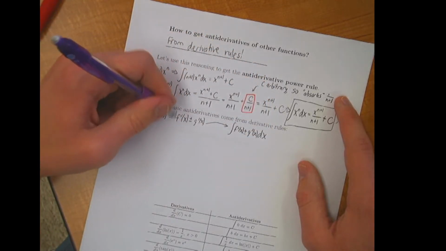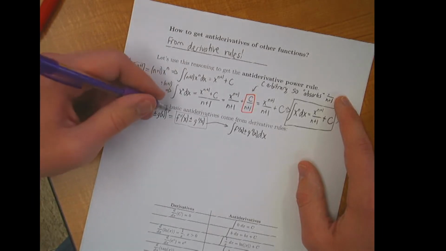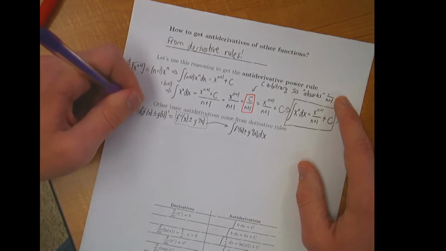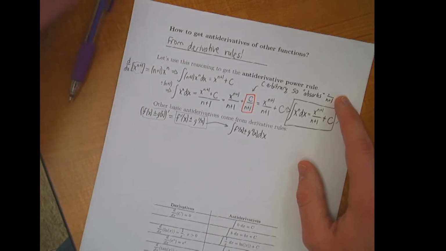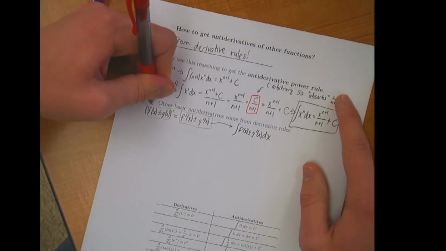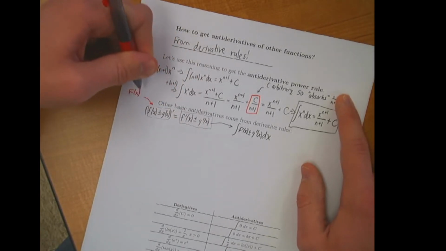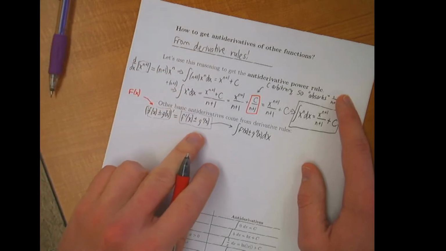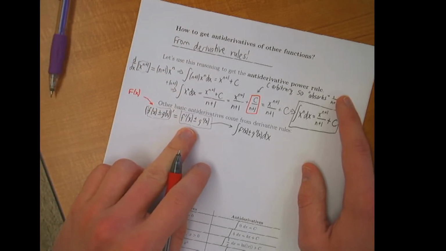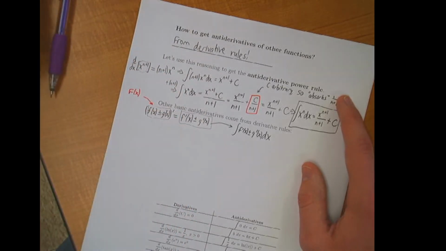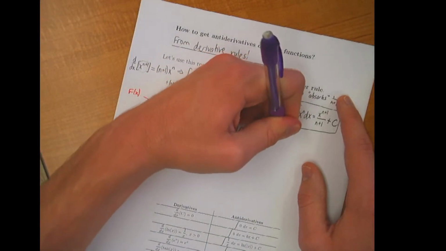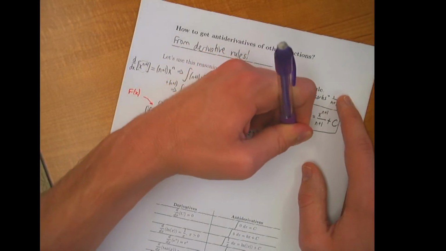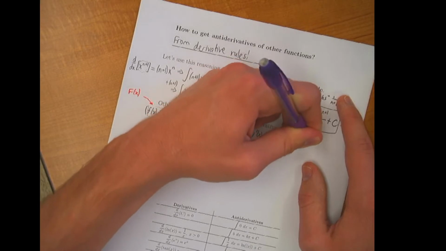So if we view this as the derivative and this as your capital F of x, you can view this as f of x plus or minus g of x plus c. Okay?